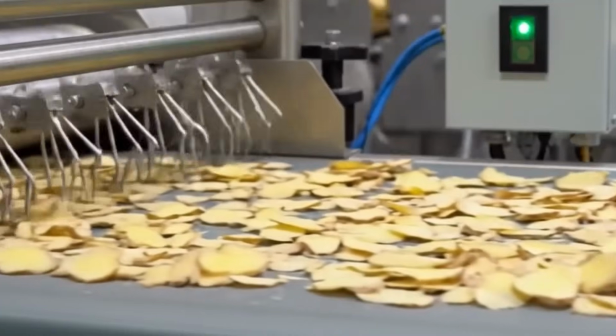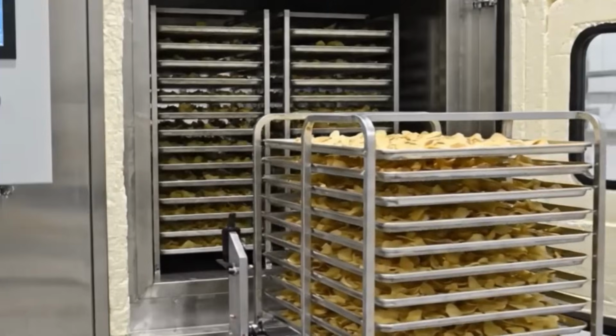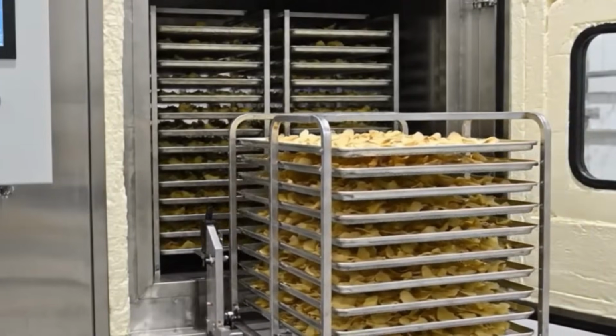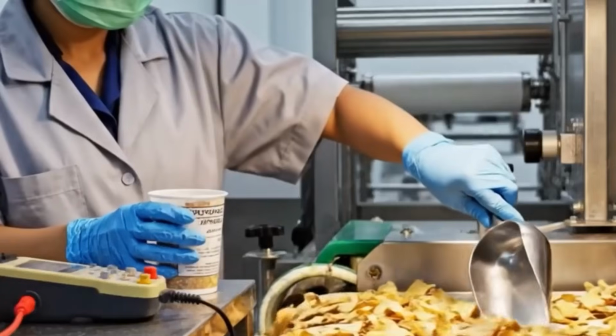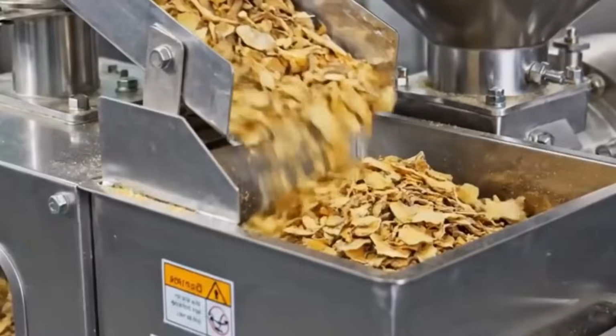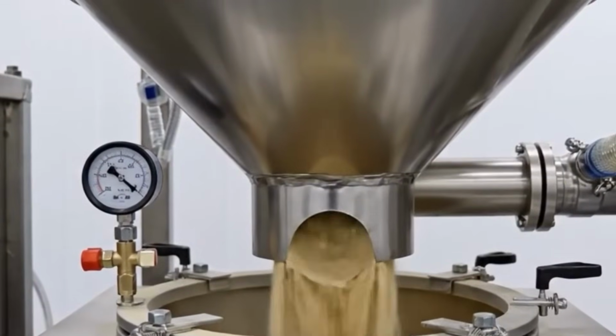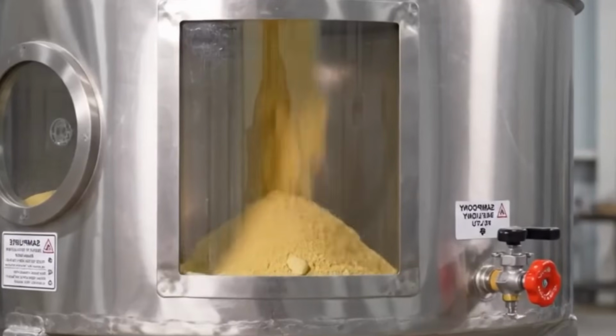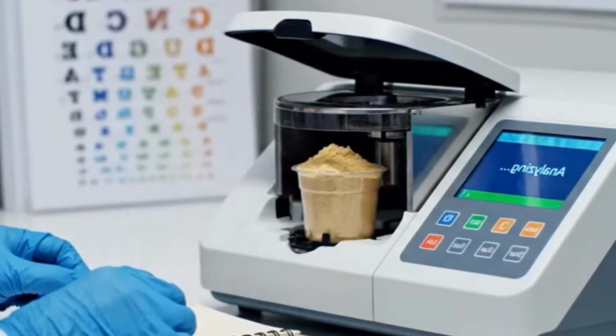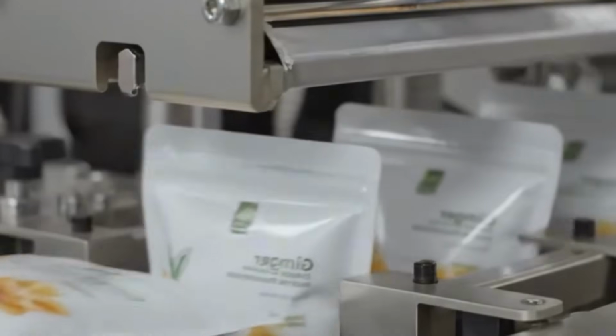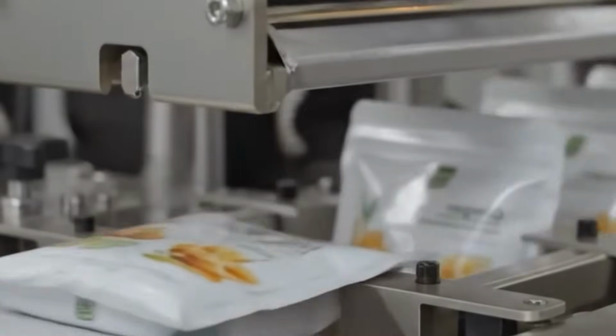Citric acid is introduced to provide tartness, followed by potassium sorbate or sodium benzoate as preservatives. Caramel color, if used, is injected through positive displacement pumps, controlled to a fraction of a milliliter per liter. Once all components are in the tank, the syrup undergoes a high shear mixing cycle.